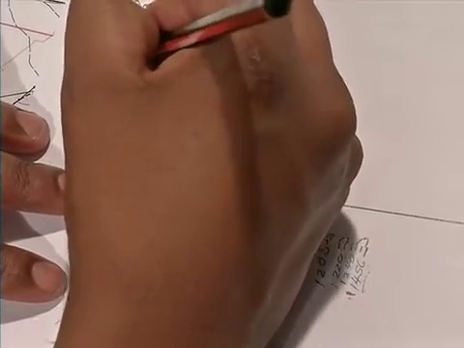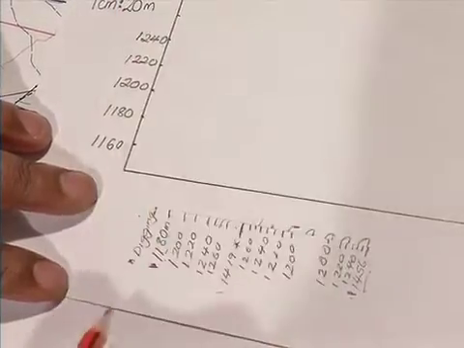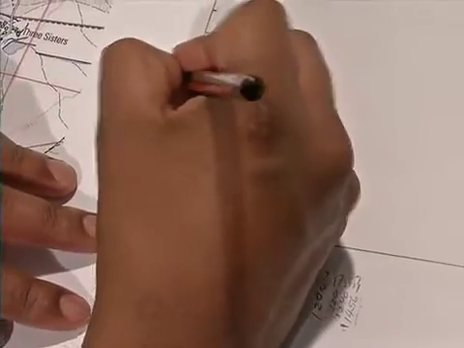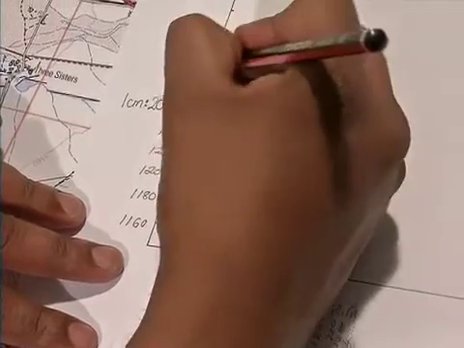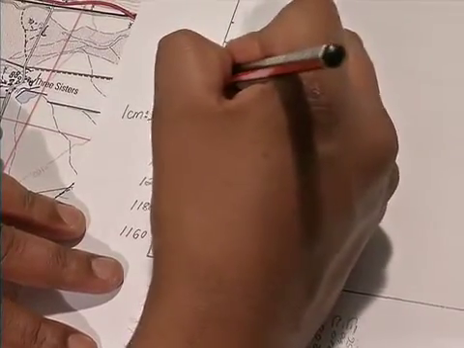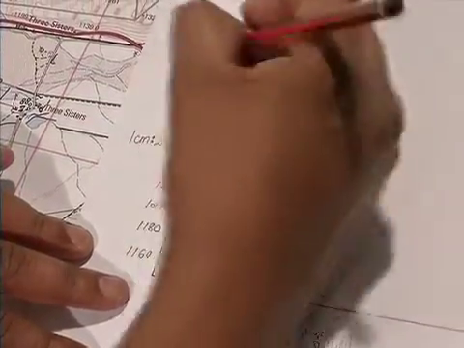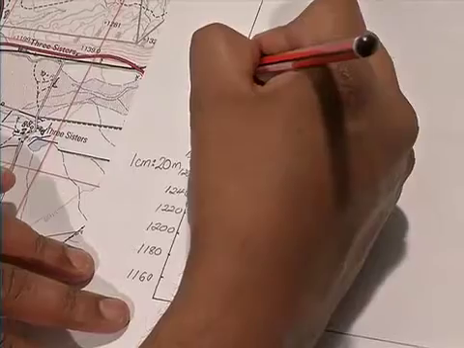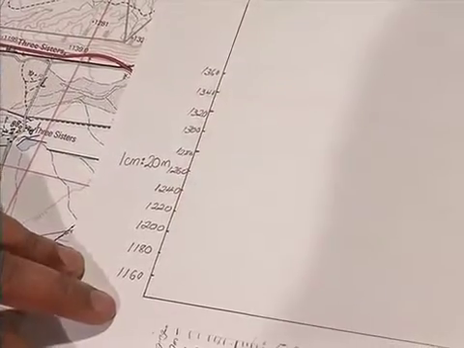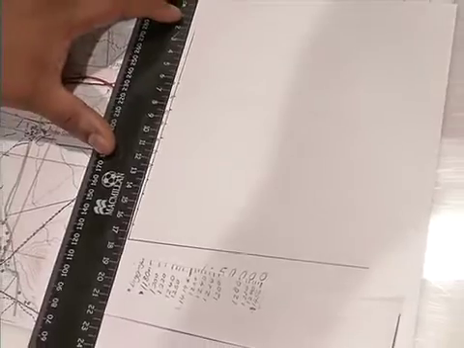And note my intervals: 1220, 1240, 1260, 1280, 1300, 1320, 1340, 1360. Remember, my highest point is at 1456. So I will need a few more points to accommodate that height.